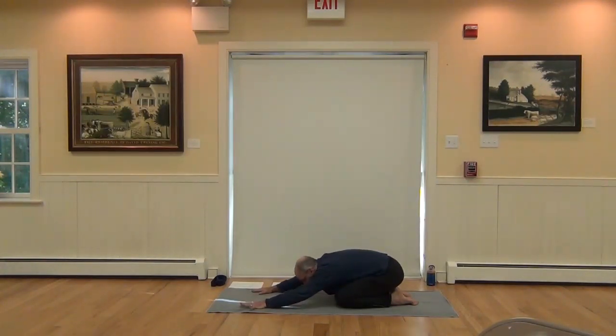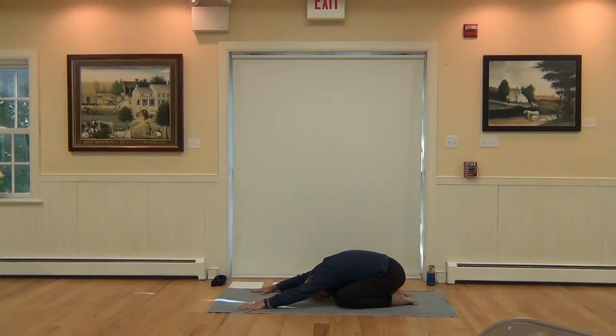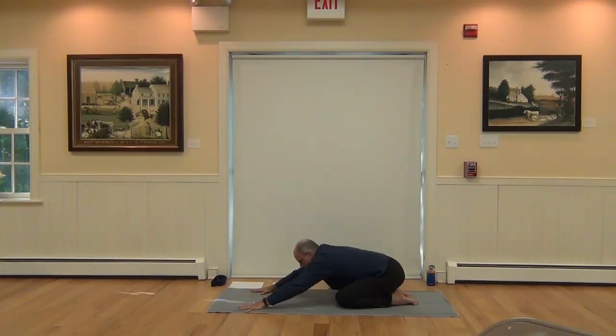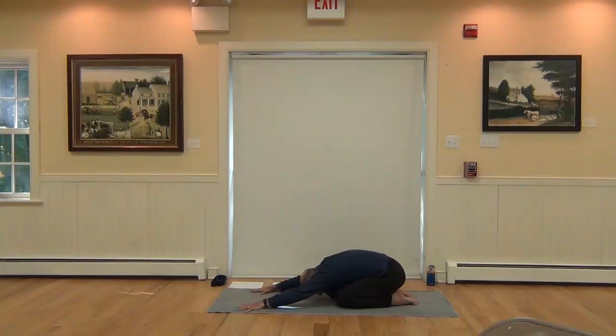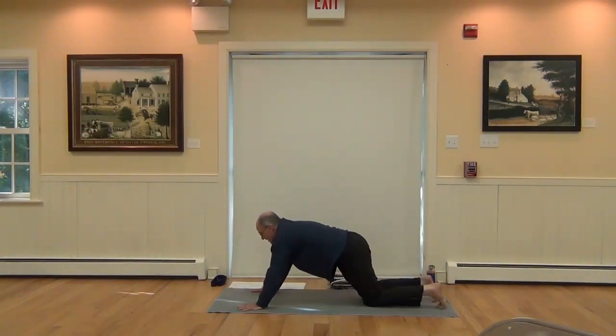Inhale, getting space under the armpits, lifting up the inner shoulders. And on the exhale, extending out through the arms, pressing the fingertips forward, sending the tailbone back. Expanding to fill the space within on the inhale, and exhale, sinking deeper. And inhale, lift up, and bring the chest down to the mat.